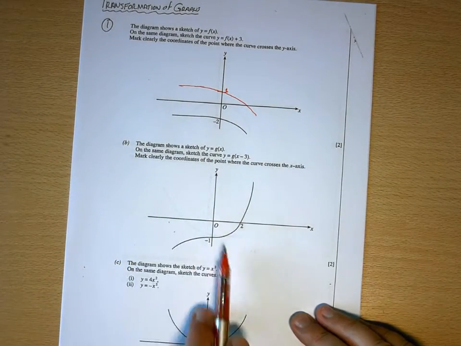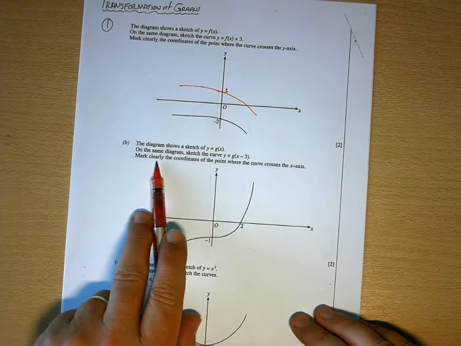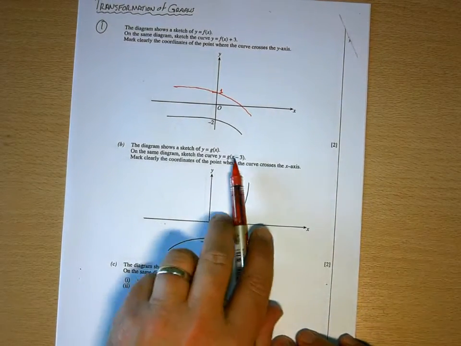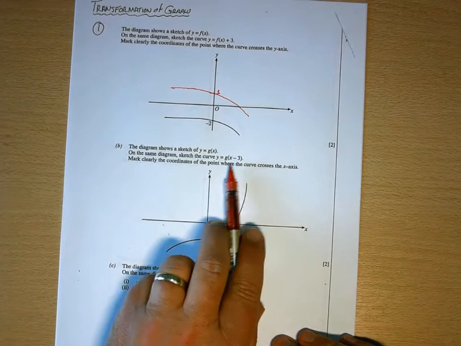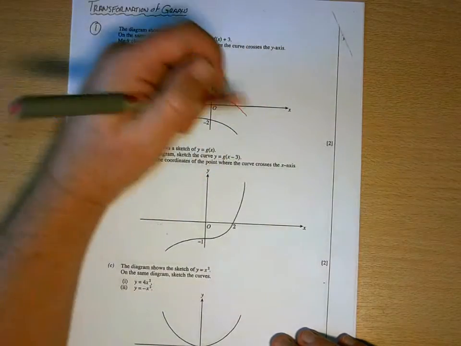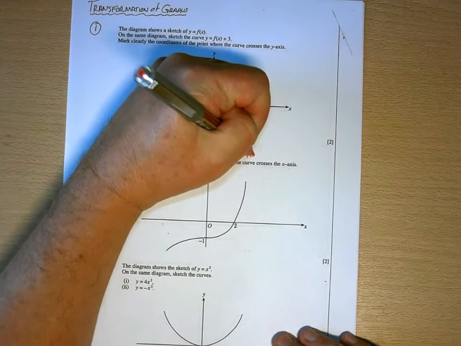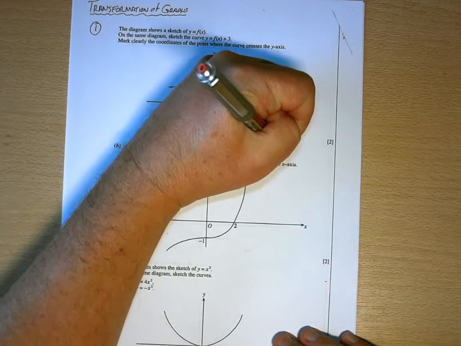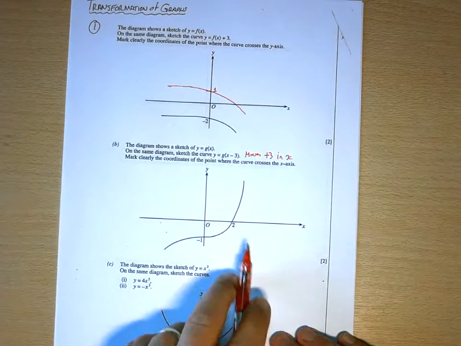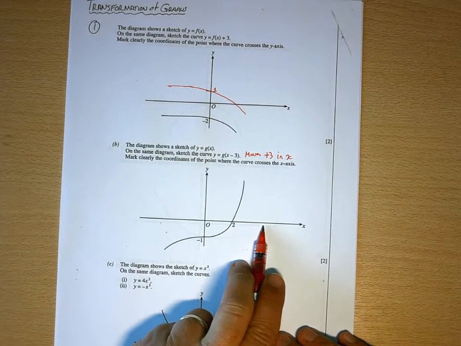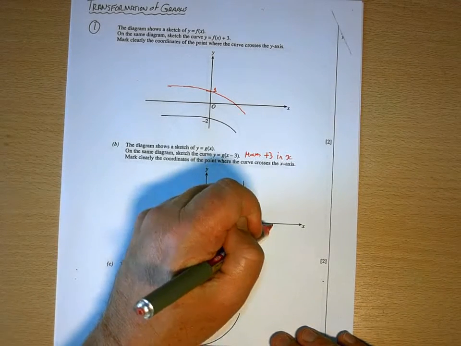but it's going to cross at plus 1. Diagram shows the sketch of y equals g(x). On the same diagram, sketch the curve of g(x minus 3). So this is going to move it 3 units in the positive x direction. So it's going to take the x coordinates and move them 3, so it's going to take it to 5.